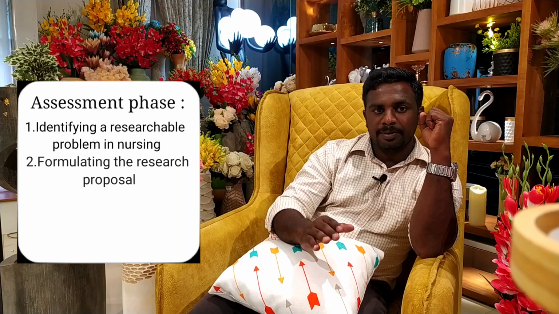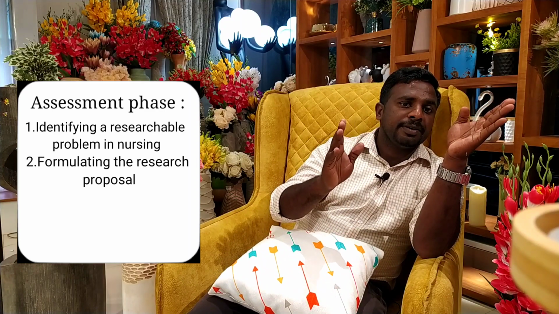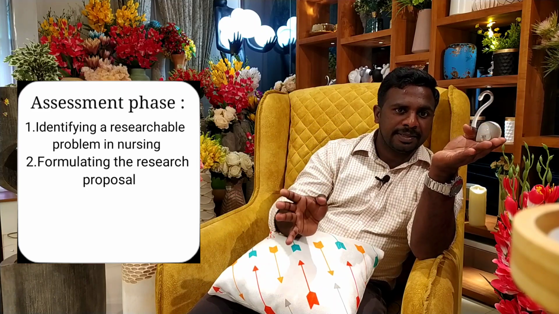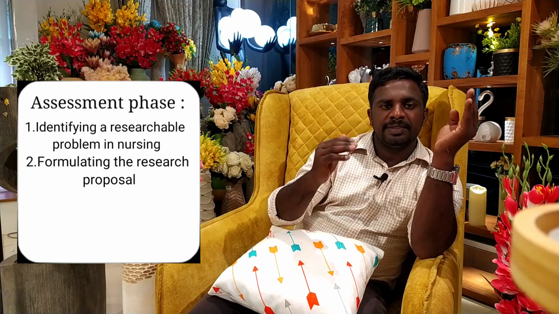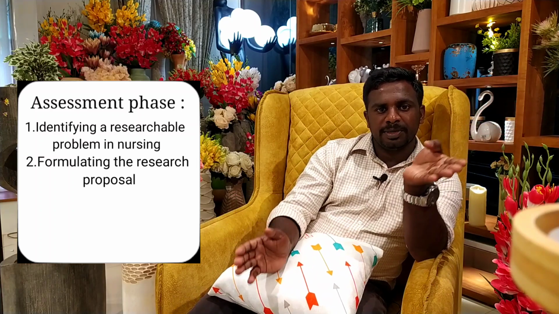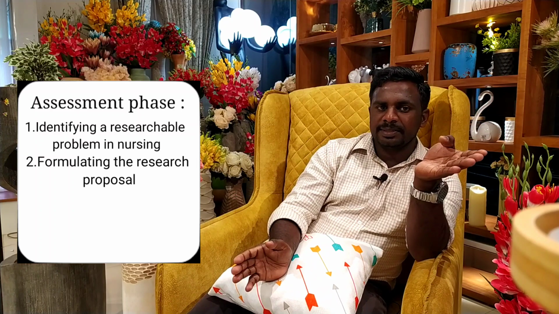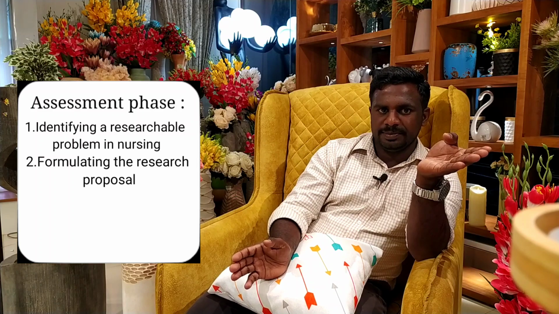For doing a good research, the question should be a good one. Next, second point is formulating the research proposal. Formulating means we are formulating how many patients or how many samples we are going to take for the research, in which area, in which settings we are doing the research, how much money we are going to spend for the research. This is known as formulating the research proposal.